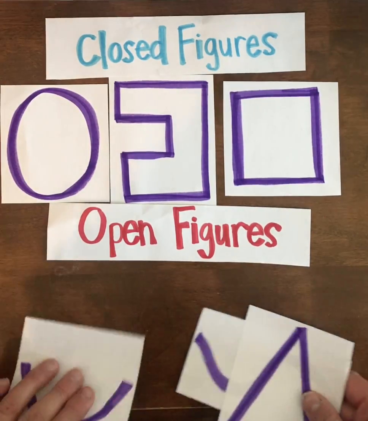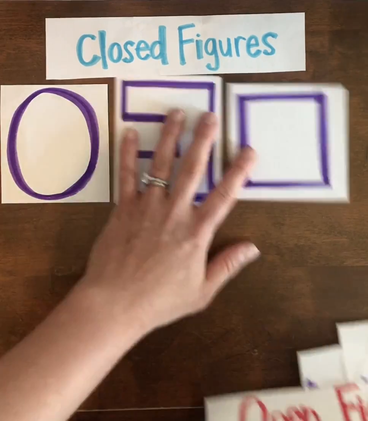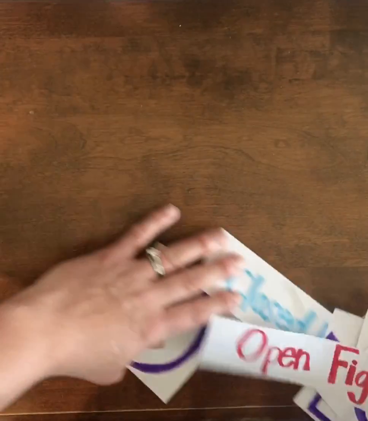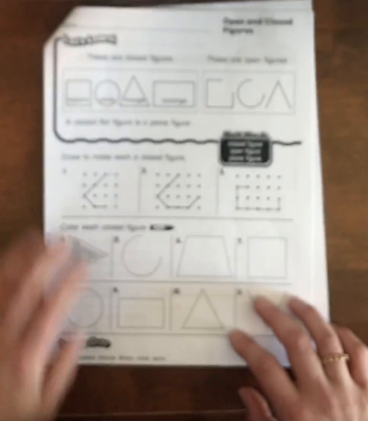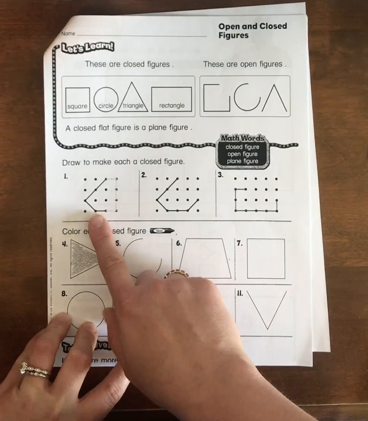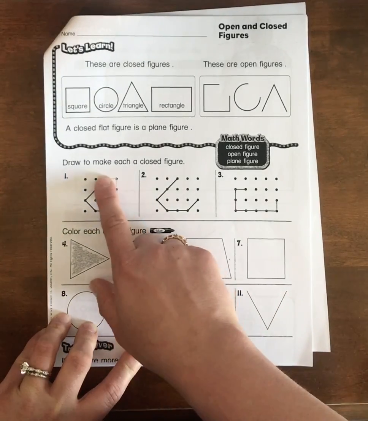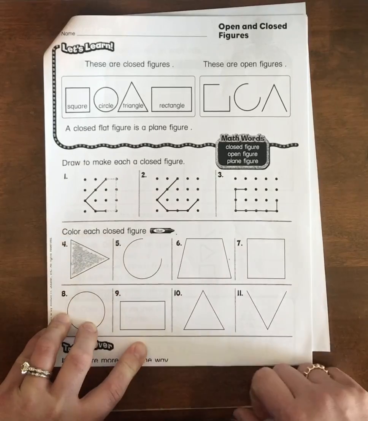I'm going to model with the worksheet so you'll know how to solve all of the problems. Let me move this out of the way first. The first part of the worksheet asks you to make a closed figure. So for number 1 right here on the worksheet, what I want you to do is go ahead and trace the line to make this figure closed all the way.